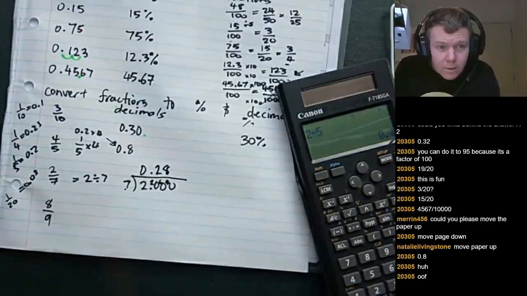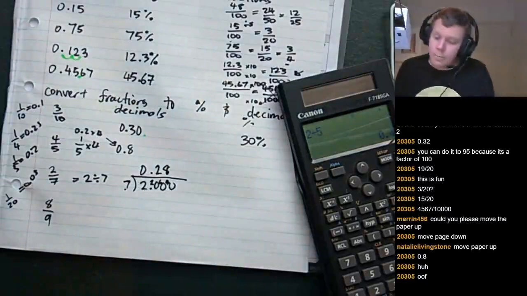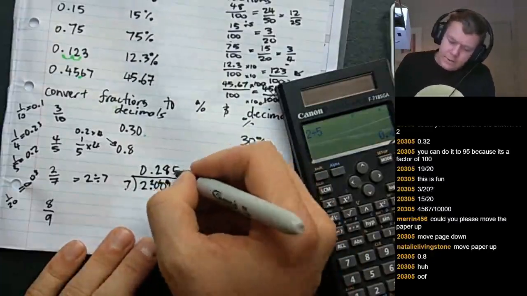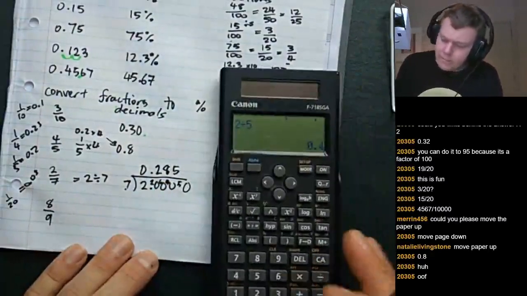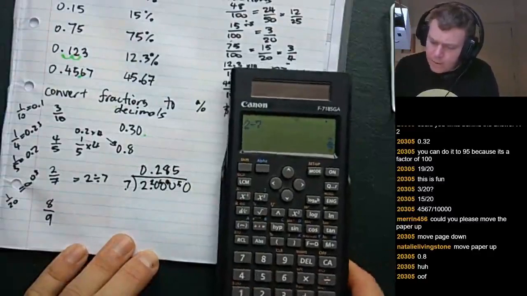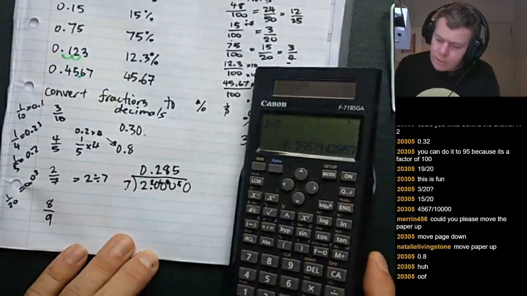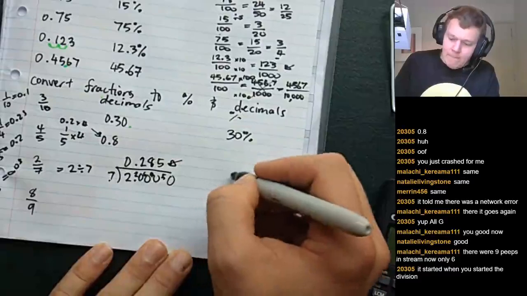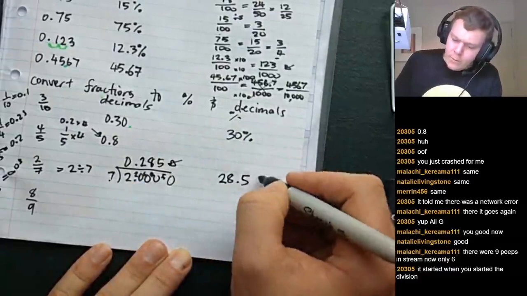Ooh, that's a bit of a mess. How easy is that to see? It's not great, but I think you get the point. 7 goes into 40. 5 times remainder 5. Well, anyway, I might just put this into the calculator. So 2 divided by 7 equals 0.2857. Anyway, I'm just going to keep going, guys. Thanks for all that helpful information.